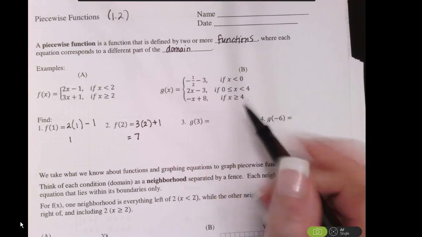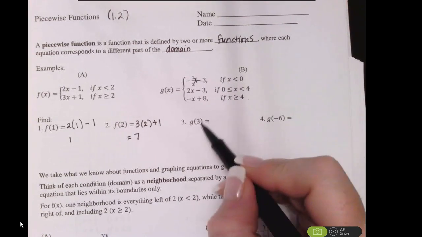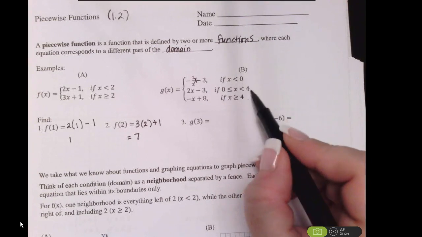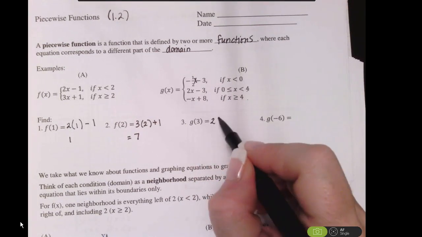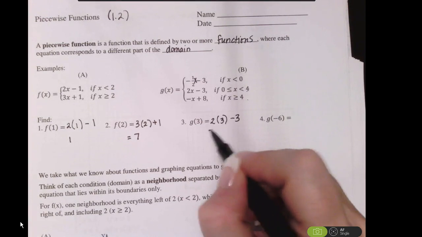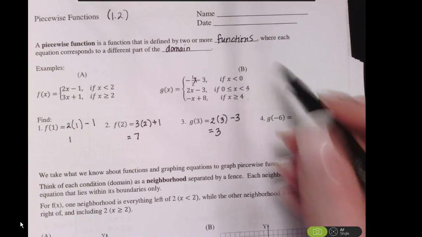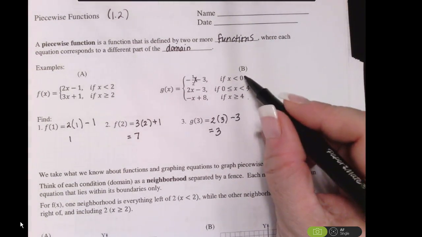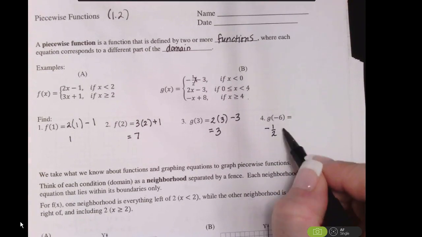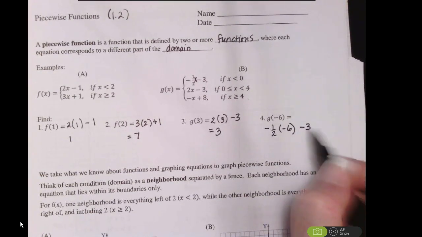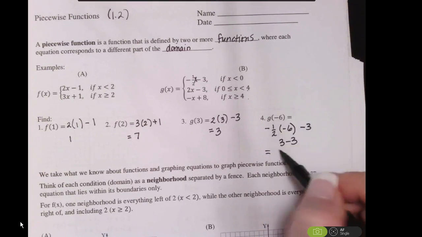For function g, first of all, there's a typo here. This is 1/2 x minus 3 up top. As I'm substituting g of 3, I can see that 3 is between 0 and 4, so I'm going to substitute it into the 2x minus 3 piece. 2 times 3 minus 3, that's 6 minus 3 equals 3. For g of negative 6, negative 6 is up here in the less than 0 section, so I substitute it in: negative 1/2 times negative 6 minus 3. Do the math, and we get 3 minus 3, so g of negative 6 turns out to be 0.